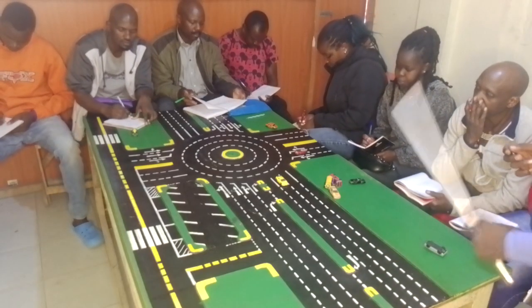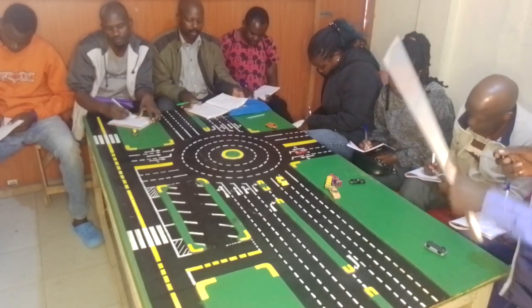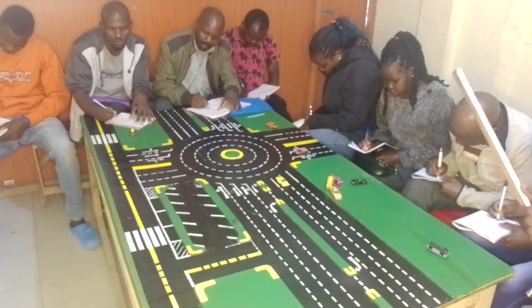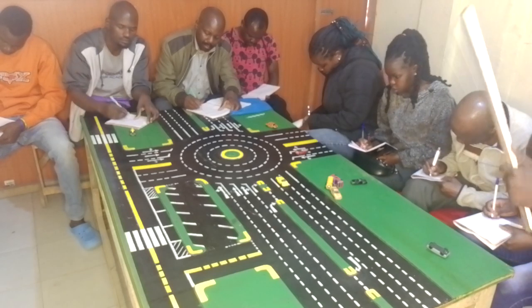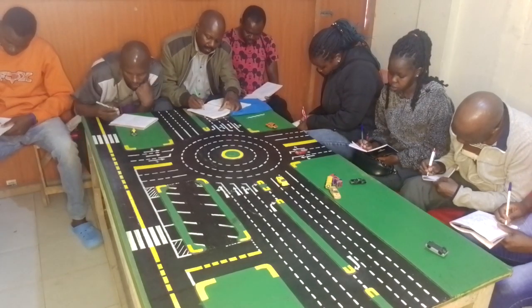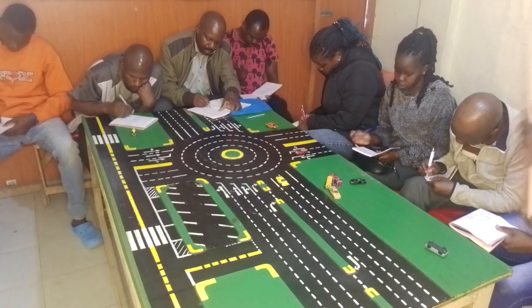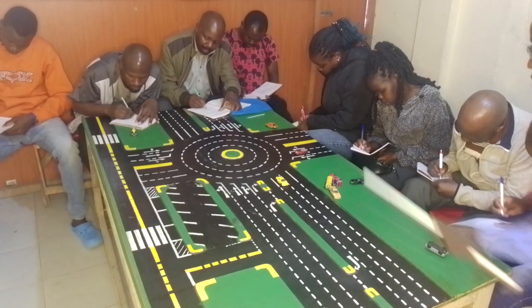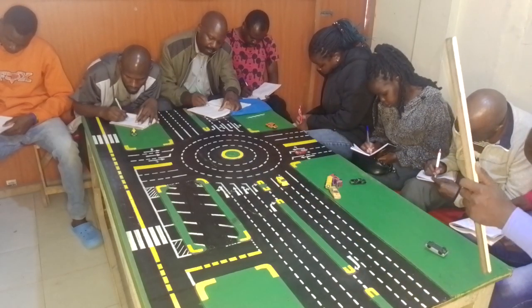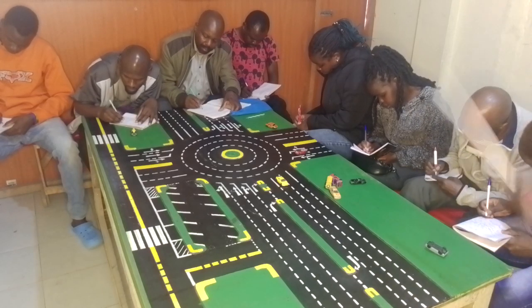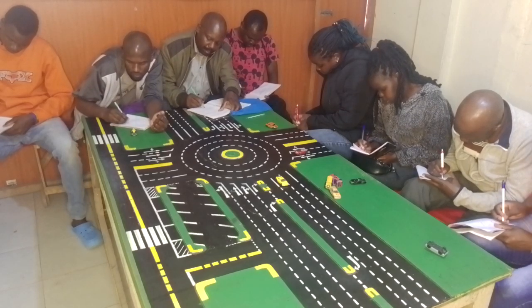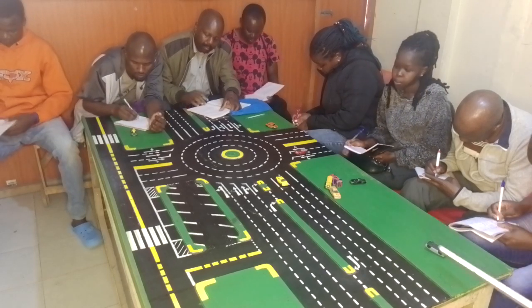Are you together? Now, a roundabout, you can write and say, roundabout is the innermost lane. Because it adds up to a full circle. Kwa sababu inafanya mzunguko kamili. Because it adds up to a full circle. In bracket, 360 degrees. Good.